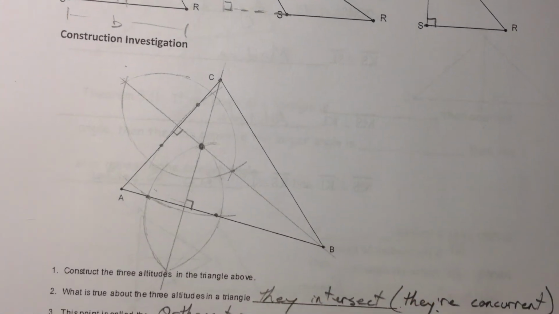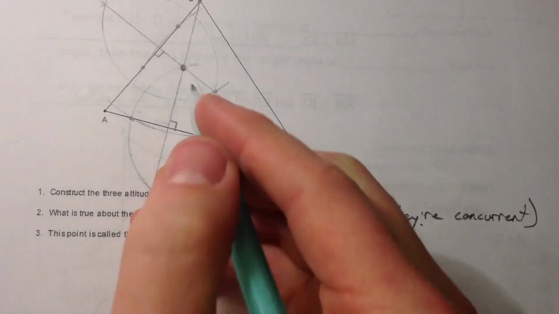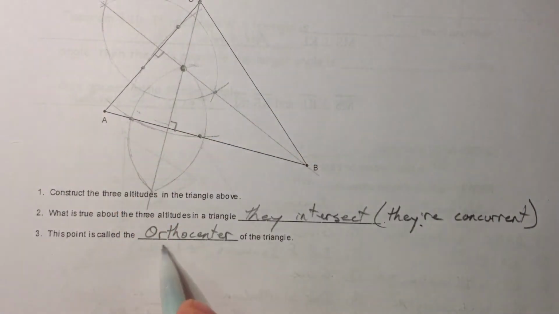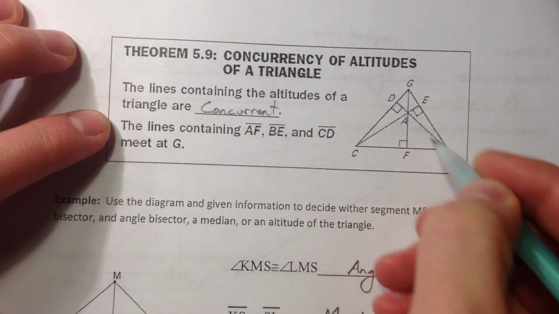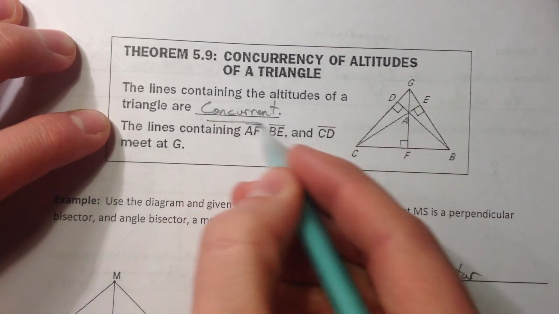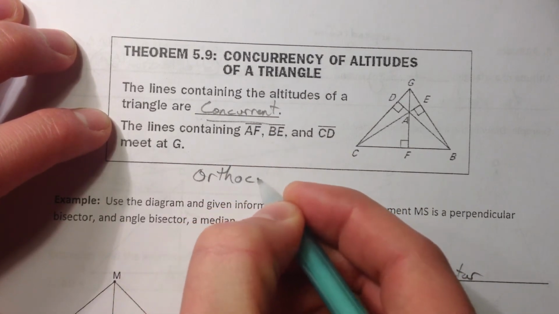All of the altitudes intersect, or they're concurrent, that fancy word we introduced, and their point of concurrency is called the Ortho Center, like the orthodontist, but the Ortho Center. Now, all of the other ones had special relationships. This one, it's just, hey, all of the altitudes meet at the same spot. Not quite as special. And so we have the point of concurrency of altitudes. We've got an altitude and an altitude and an altitude. They all meet together. They are concurrent. Again, it's called the Ortho Center.